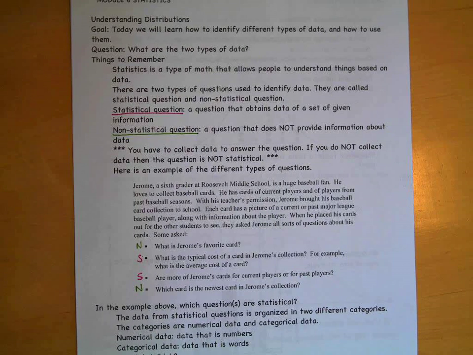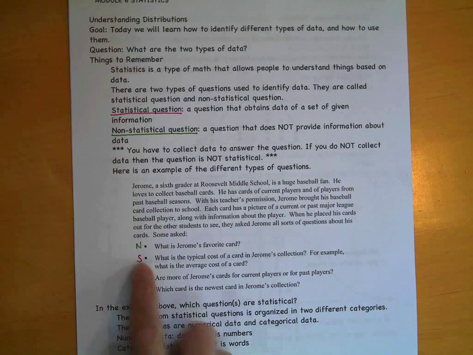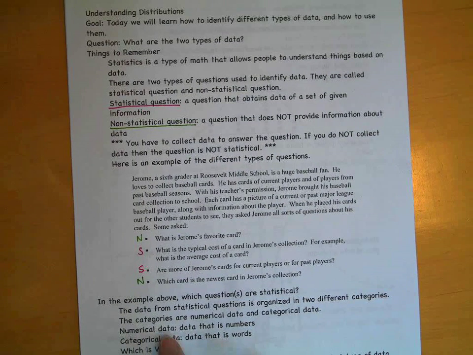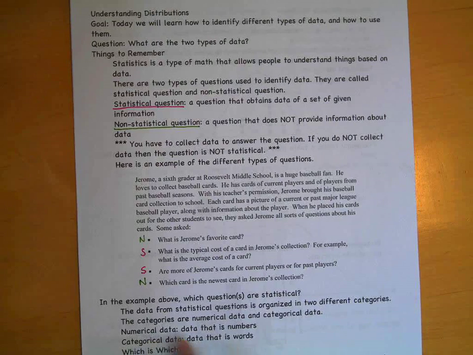Okay, so now that we have figured out which ones are statistical, now we have to decide what type of statistical they are. So we're not going to look at the N's anymore because those are non-statistical. We're going to focus only on the S questions. And remember the 2 categories that we have: numerical data and categorical data. Numerical data means that it's data that is numbers.